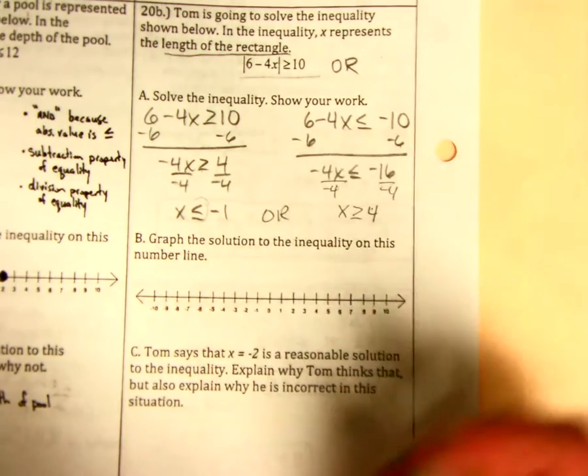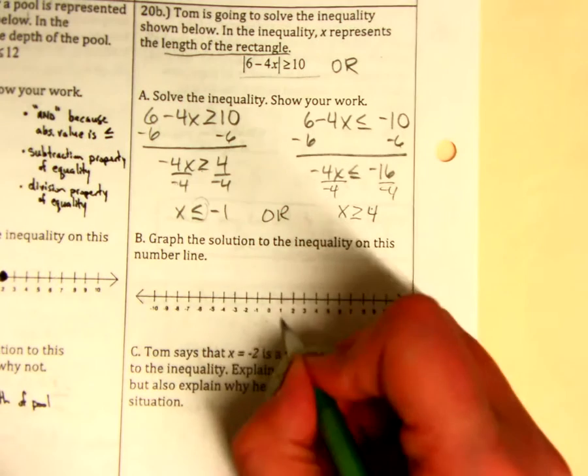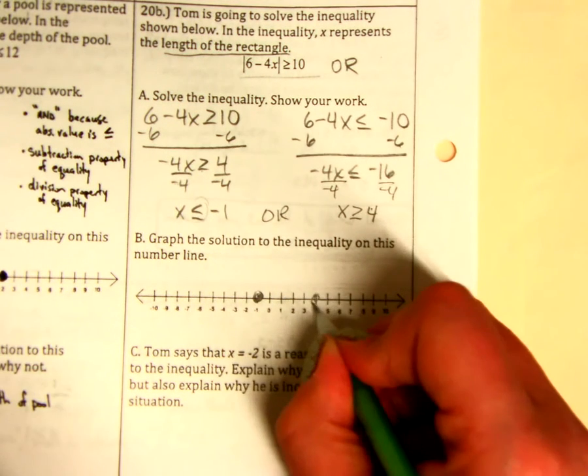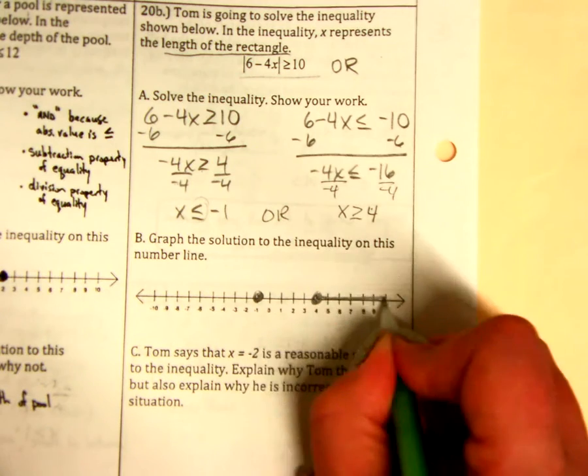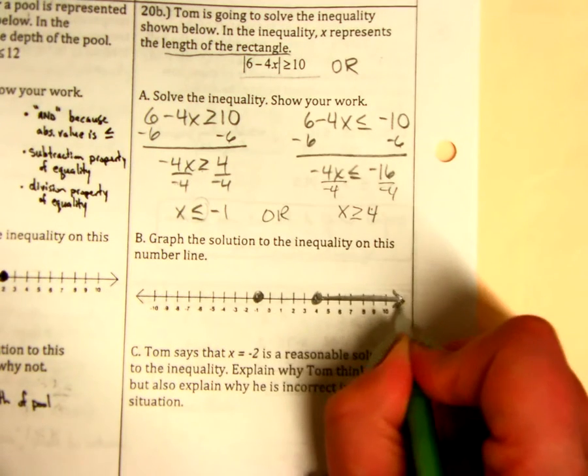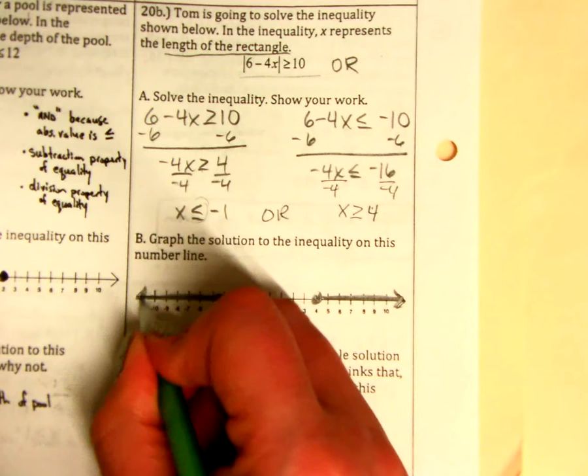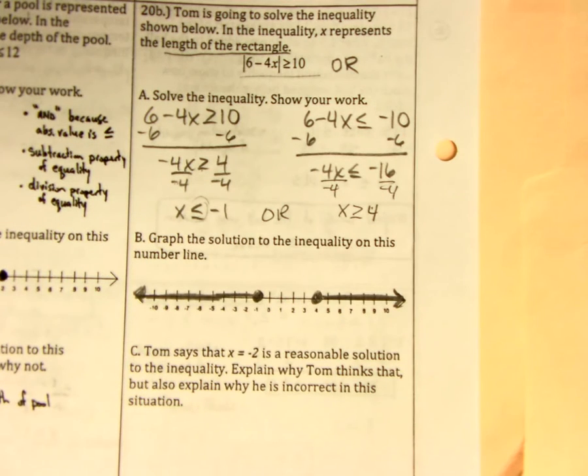Again, these are ors. So let's graph the solution. Closed circle at negative 1. Closed circle at positive 4. We know it's an or, so we're going to shade out.